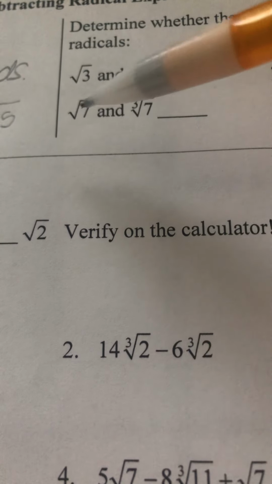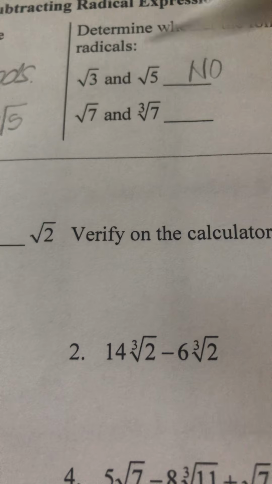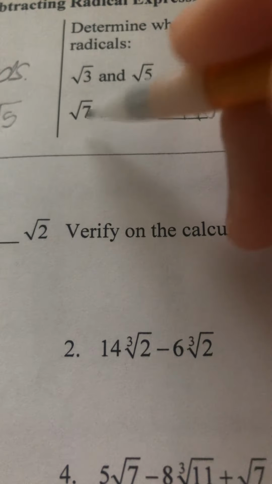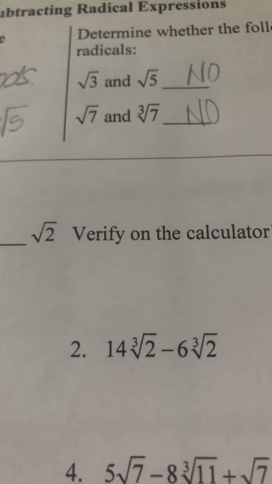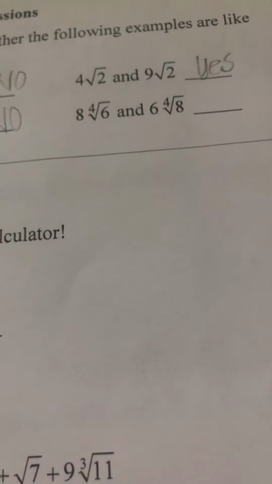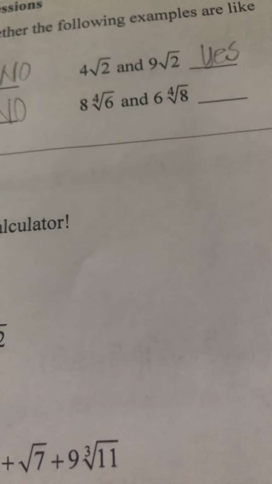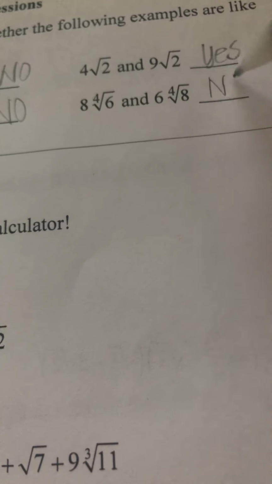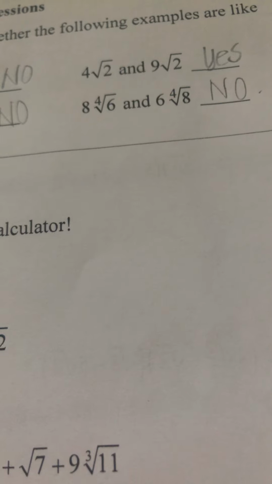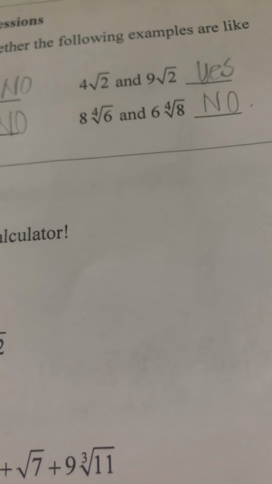Let's see, these actually have different indices. This is a cube root, and that's a square root. So the index there is a 2, and here it's a 3. So no, they are not the same. Even though the radicands are the same, the indices and the radicands, excuse me, both have to be the same. And then this one, indices are the same, but radicands are different. So no. So this is for adding and subtracting. They always have to be same indices, same radicands, and those are considered to be like radicals.